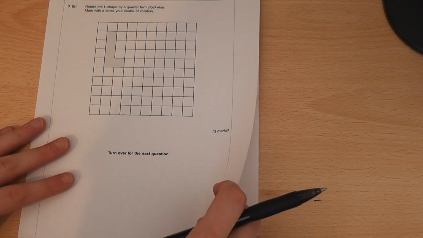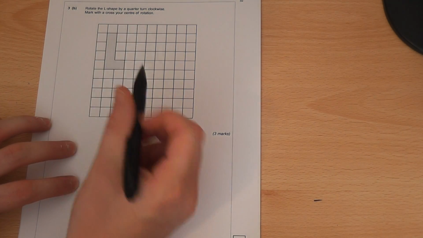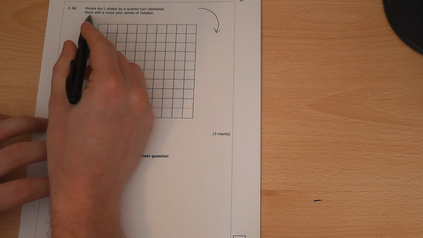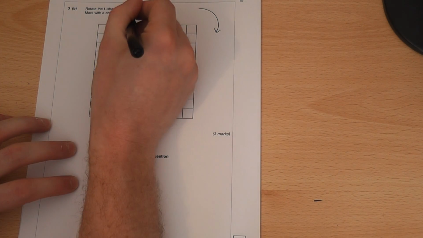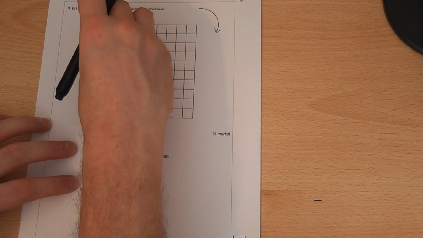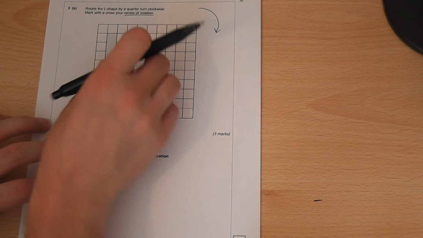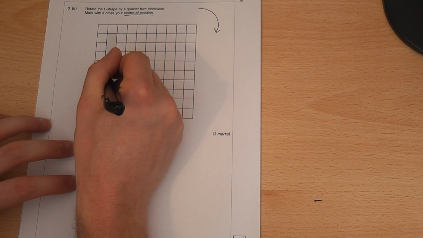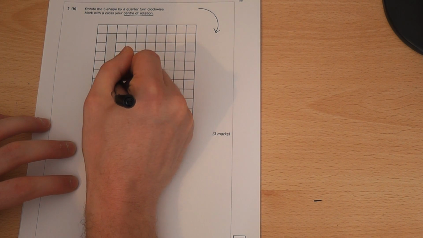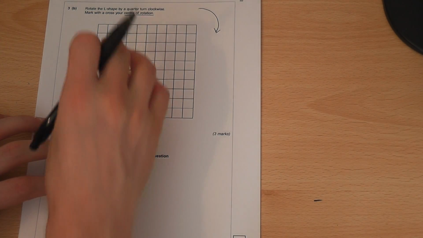Another key transformation is rotations, really quite simple. If we're asked to rotate this shape a quarter turn clockwise, which of course is that way, but marking on your centre of rotation. Now the centre of rotation is purely a pivot, which I'm going to mark on here for the sake of it, and this shape just turns by a quarter turn, i.e. 90 degrees, that way. So the whole shape will just get turned, doesn't change size, but this shape has turned by 90 degrees and that's been rotated.